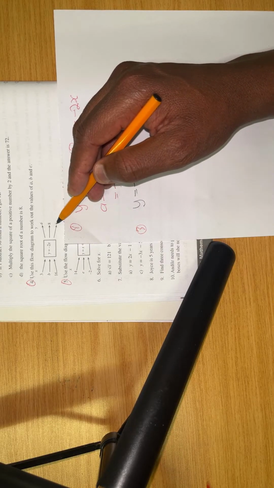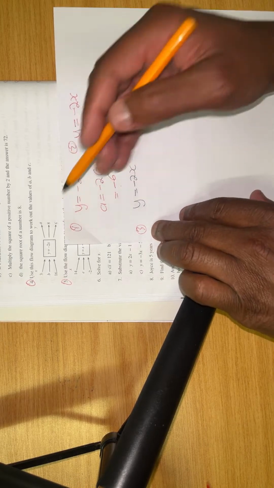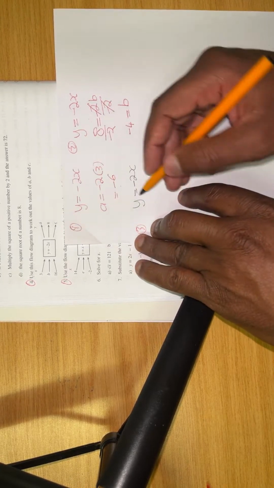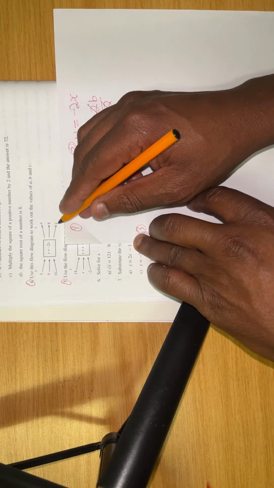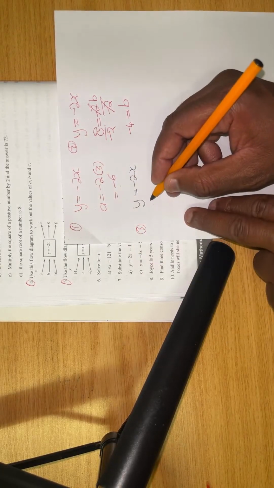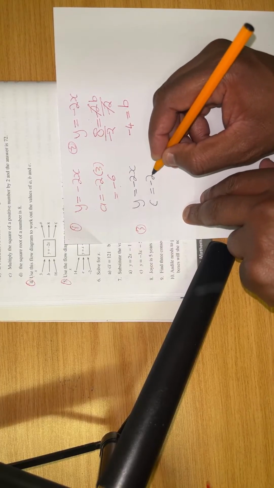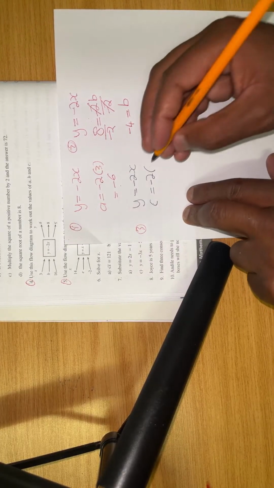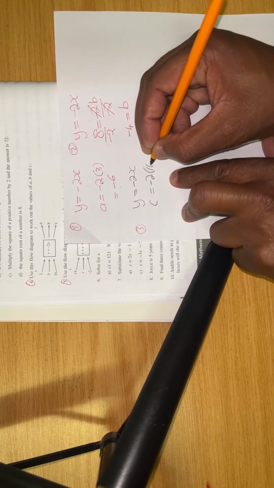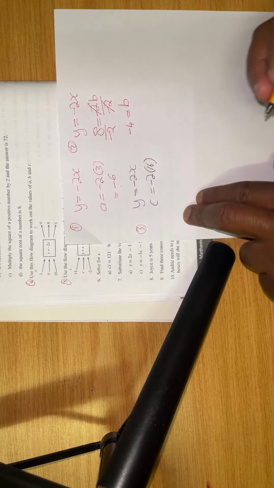So we are to determine the value of y in this case. So now we're going to replace y by c. So it will be c equal to -2 multiplied by 16. x will be replaced by 16, okay?